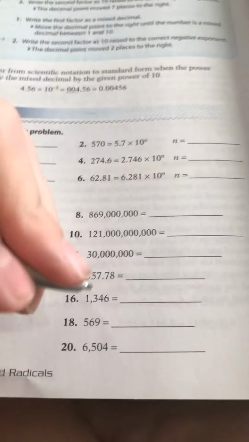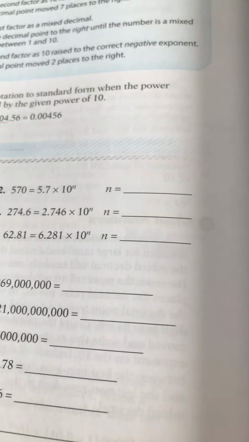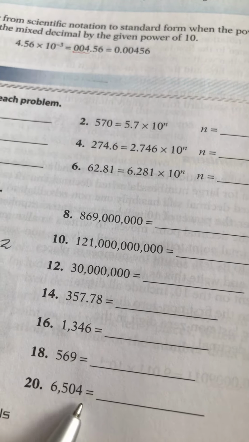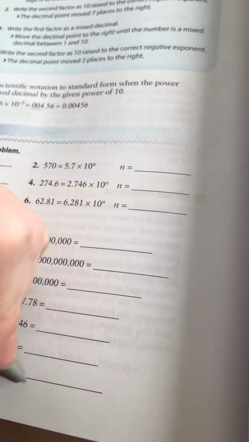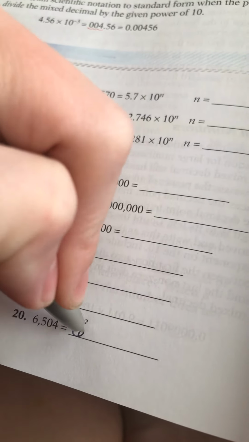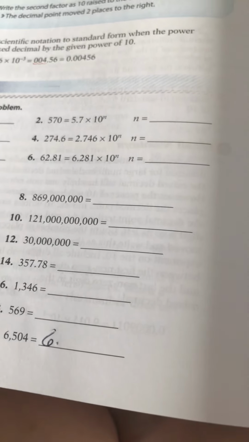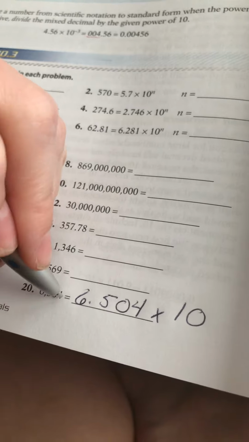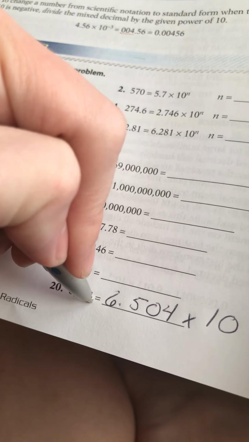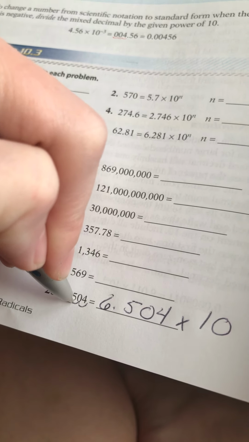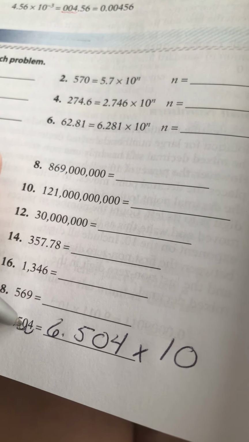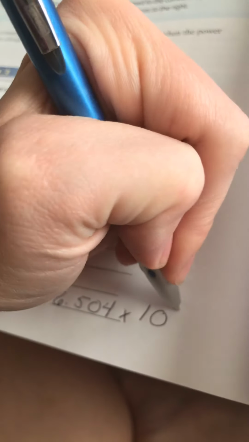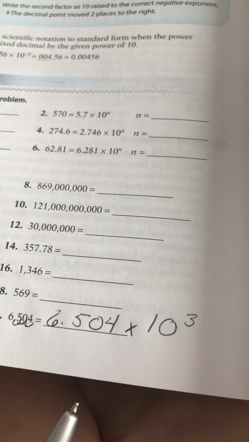Just like that. On number 20, we have a 0 in here. We still need to have that 4 represented in our scientific notation. So we know we have to start with 6, put that decimal down right after the 6. Then we have 504 behind it, 504. We know it's times 10, and then we just find what power. So we start at the back of the 4, and we go over 1. Whoopsie. 1, 2, 3. So we went over 3 places right there.